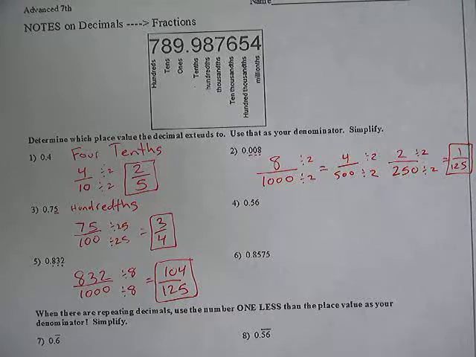So try number 4 real quick. See if you can get it without me.